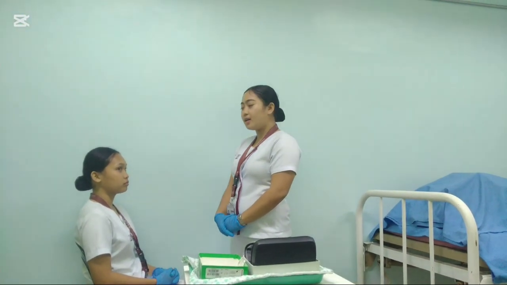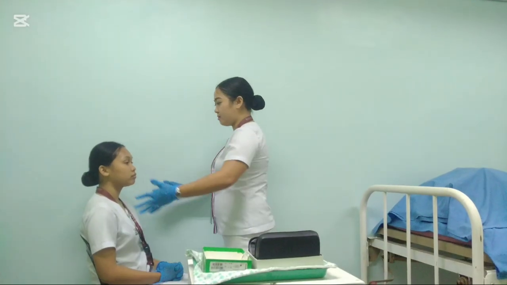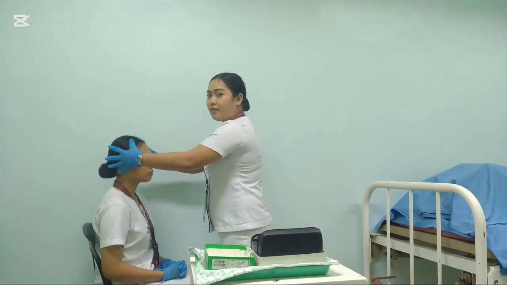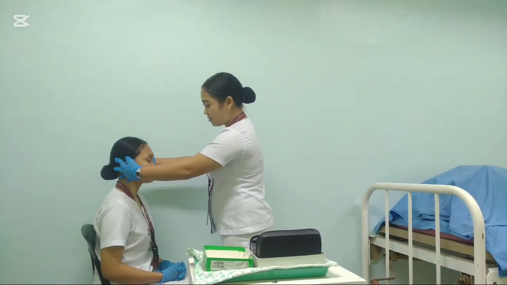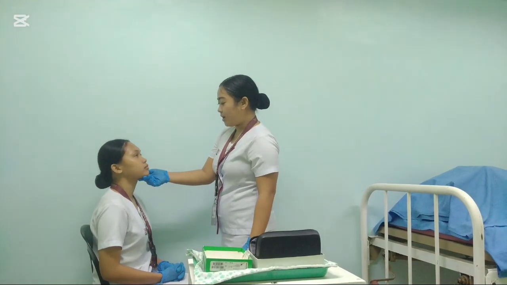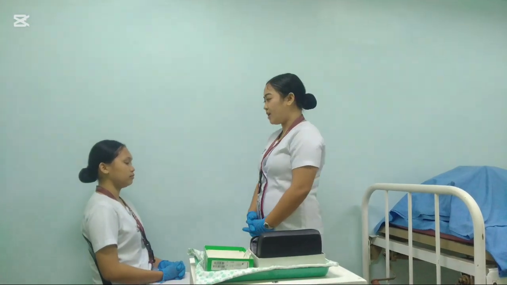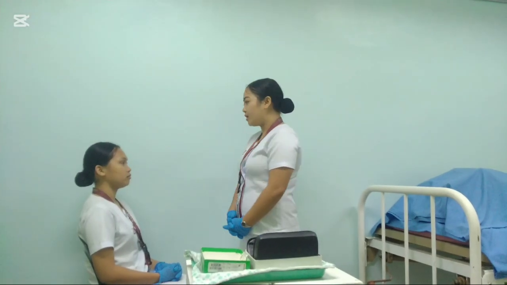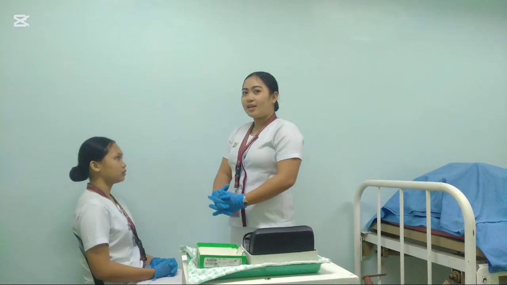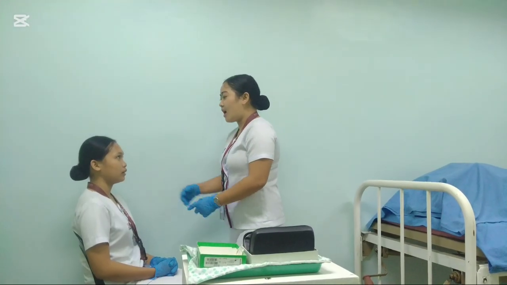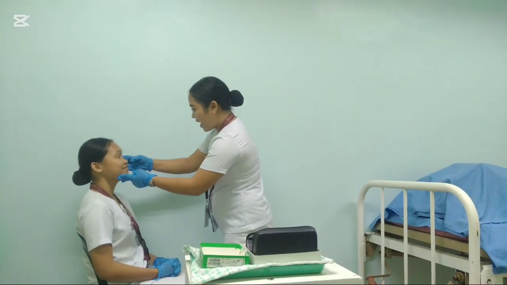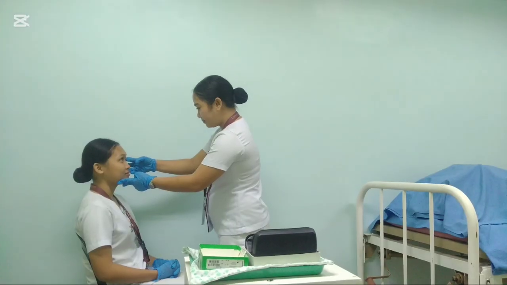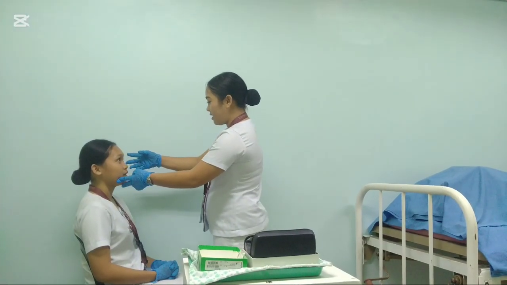First, I will inspect and palpate the head and skull. I will note for face color, symmetry, and lesions. Upon inspecting and palpating the face of the patient, there's equal distribution of hair, no alopecia signs, no lesions, and no masses. Next is to inspect the external ear, examining the eyebrows, eyelashes, eyeball, and the eyelids.